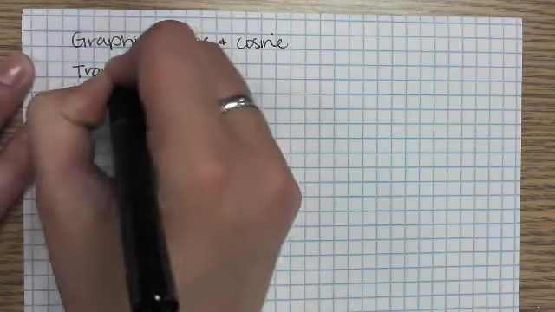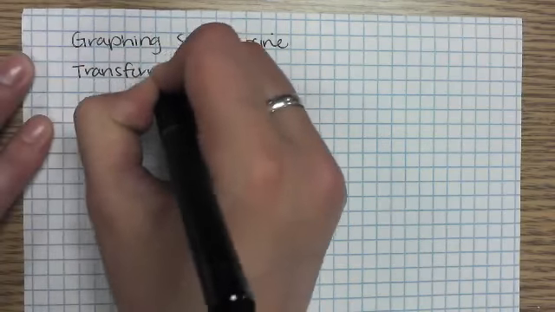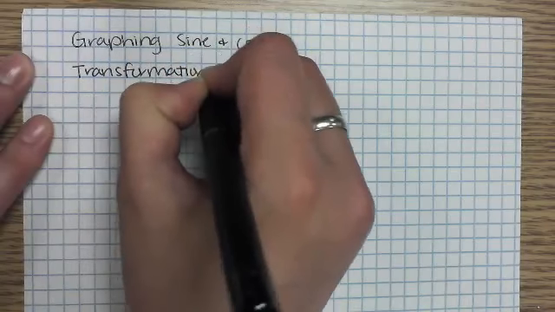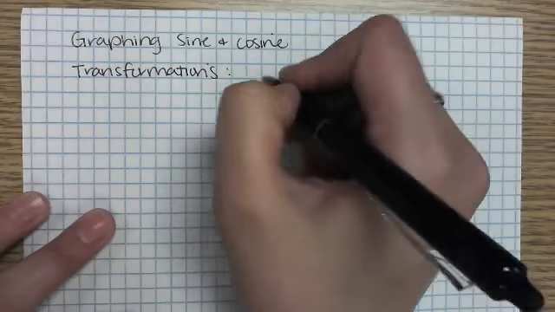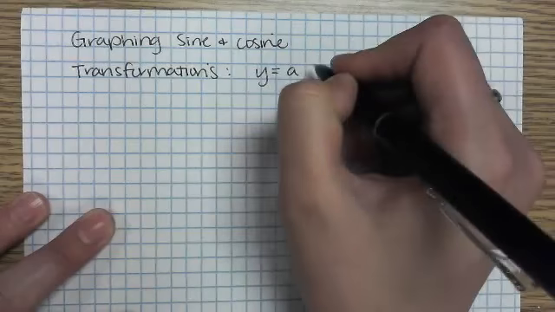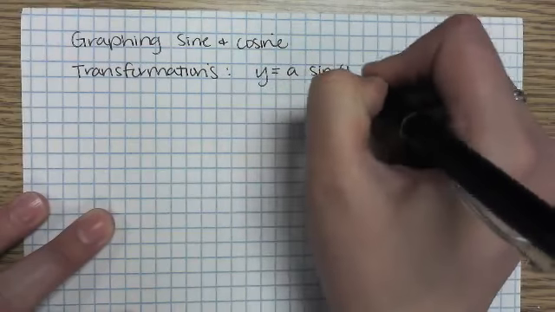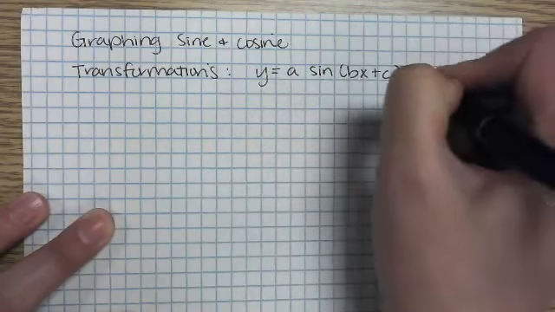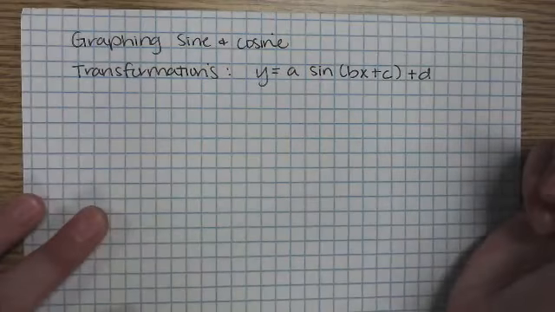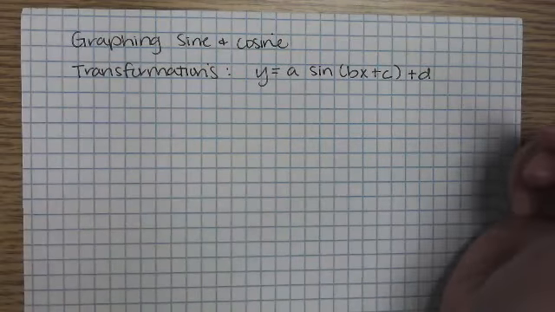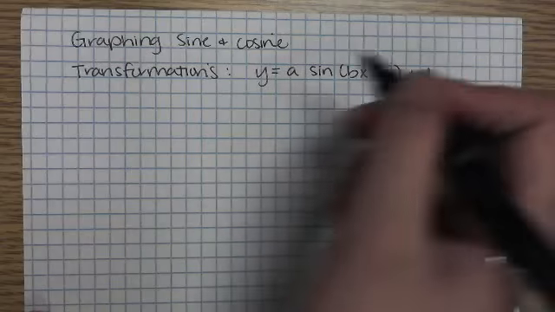So first we're just going to review the transformations and what they look like in these graphs. And you should be familiar with this because you did learn it last year, but we just want to make sure that you still remember everything and what it all stands for.